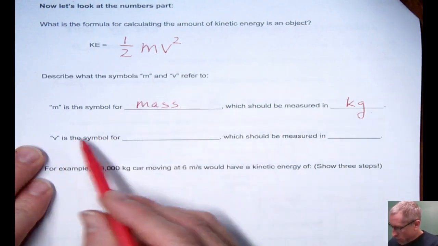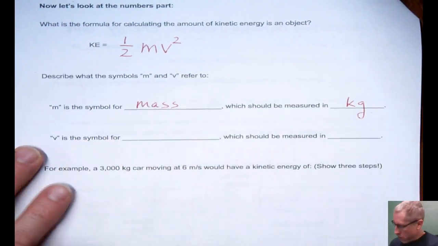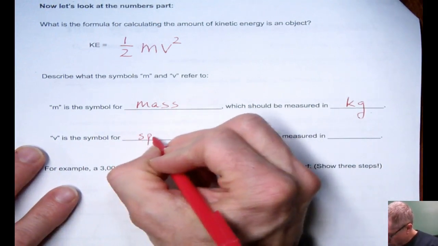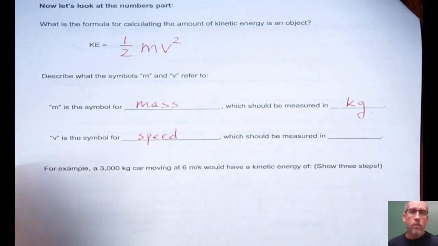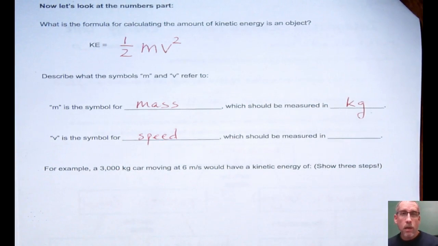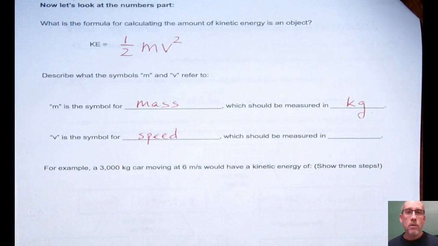So what does the V stand for? It seems a little odd that we would use V for this, but I want you to think of that V as an abbreviation for speed. It might seem more logical to use the letter S, but we tend not to use the letter S in symbols like this because it looks too much like the number 5. So V is actually usually translated as velocity. And in our understanding so far, speed and velocity you can think of as pretty much interchangeable.